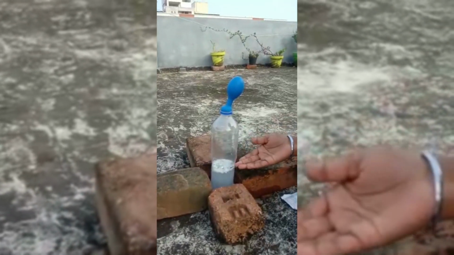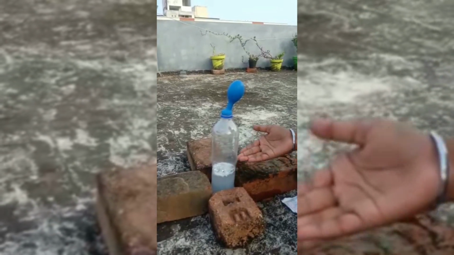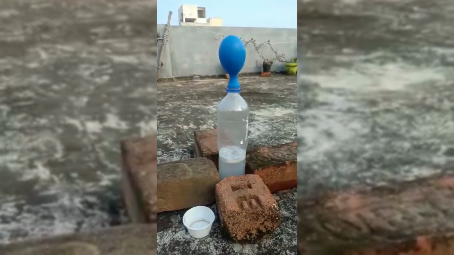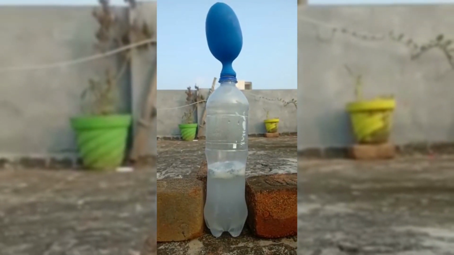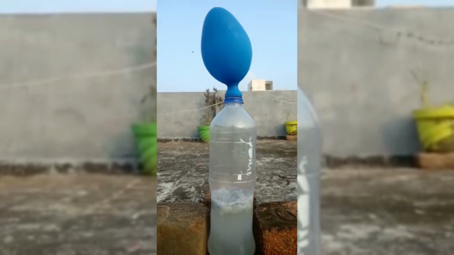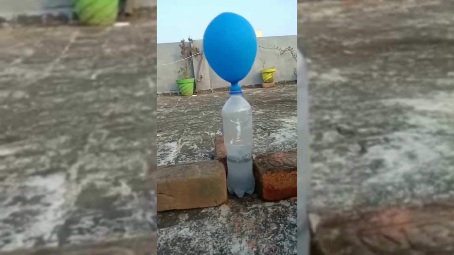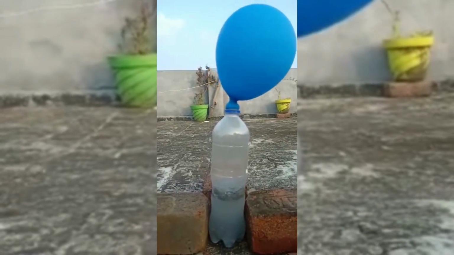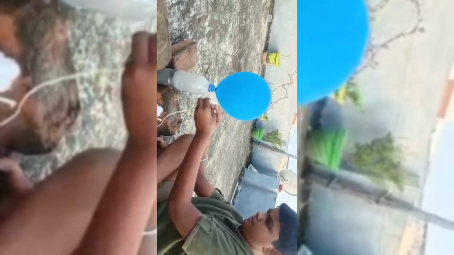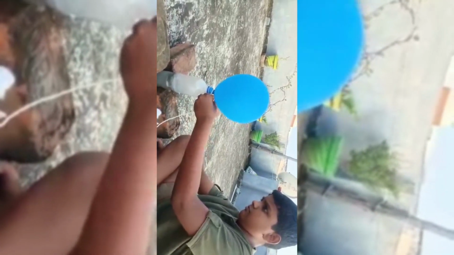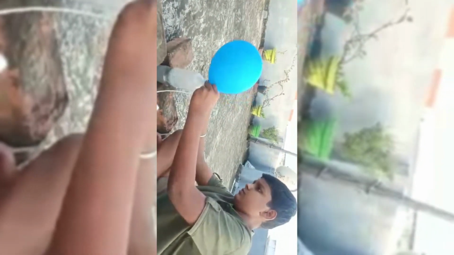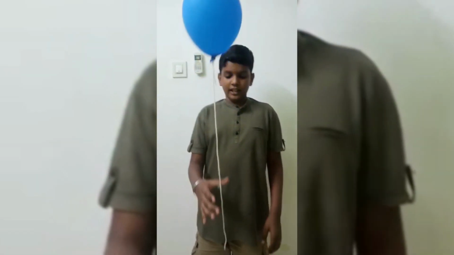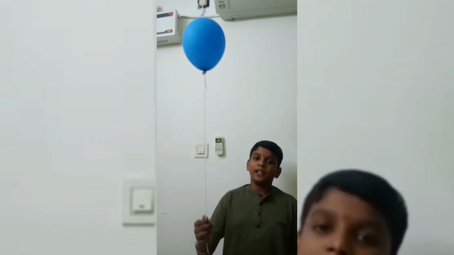You can see now the hydrogen gas is elevated to the balloon. Now tie it with the thread. This hydrogen gas will elevate the balloon, but normal air will not.